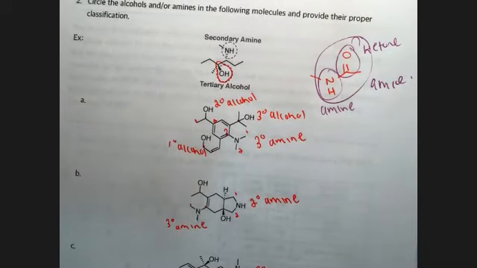Any other side group classifications? Leah, what do you mean by that? You want to elaborate?